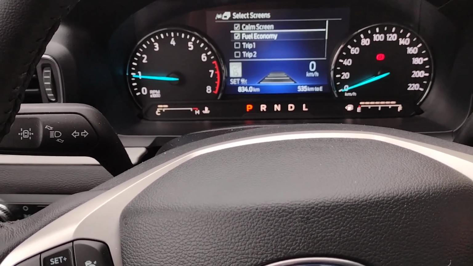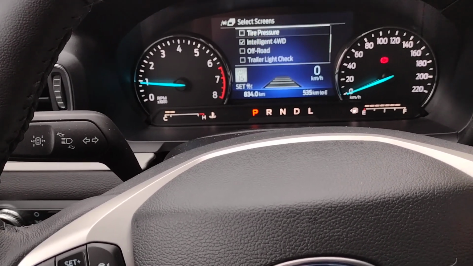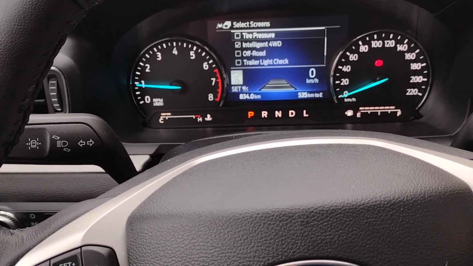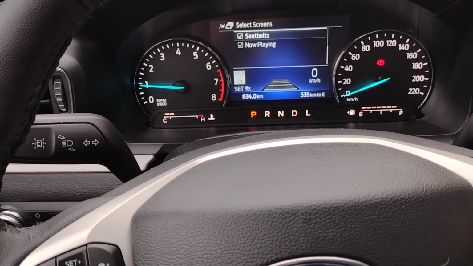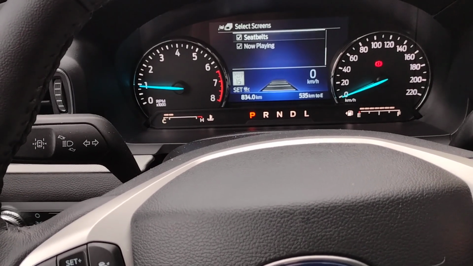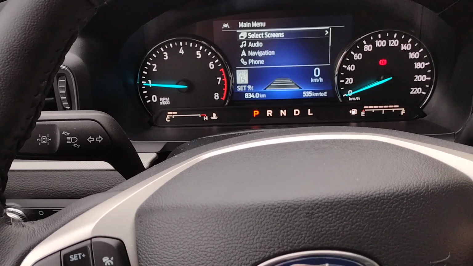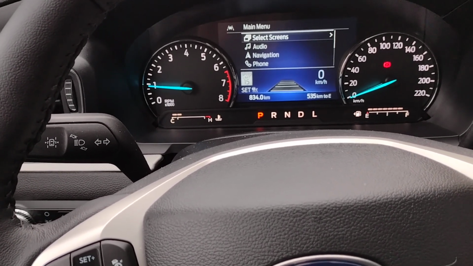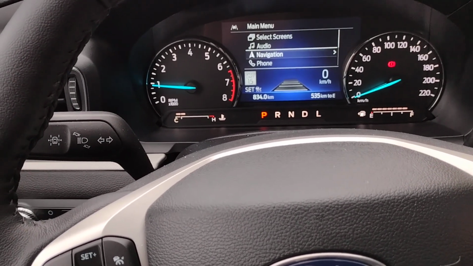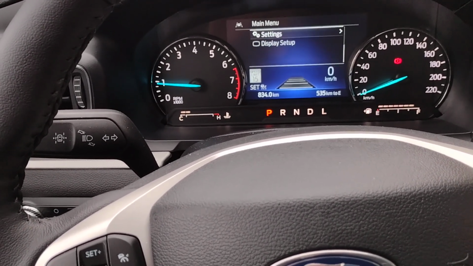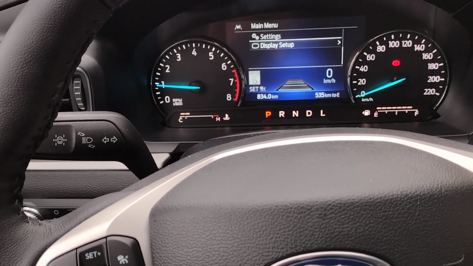We can choose from comm screen, fuel economy, trip 1, trip 2, tire pressure, intelligent four-wheel drive, off-road, trailer light check, whether people are wearing their seat belts or not, and what's currently playing. When we hit the back screen, it goes back to this one, and we can then go down to audio, navigation, phone, settings, and display setup.